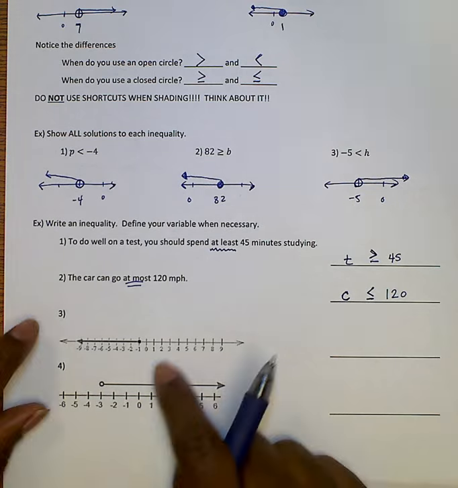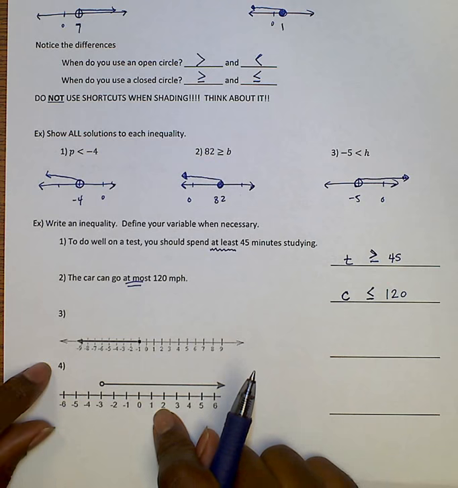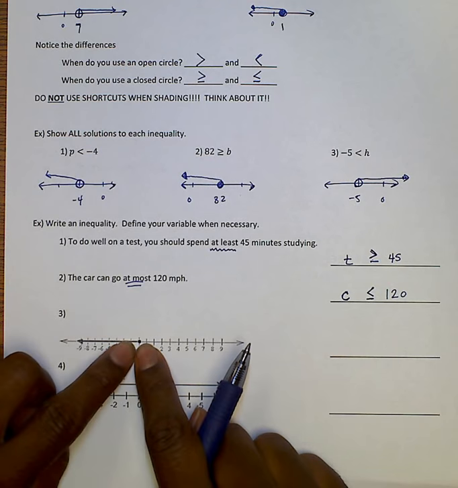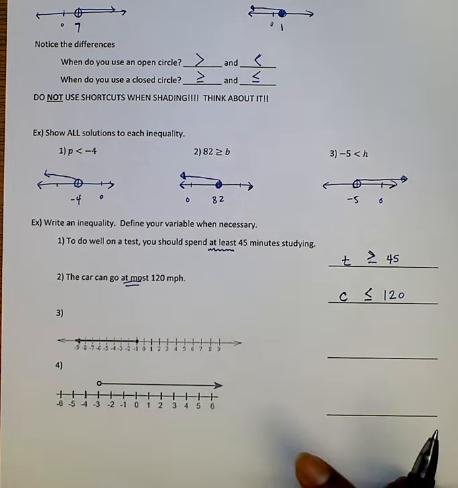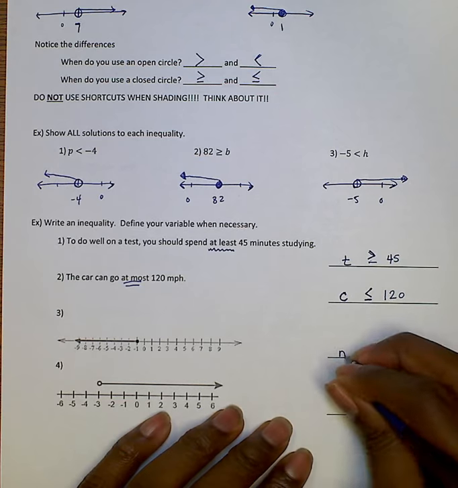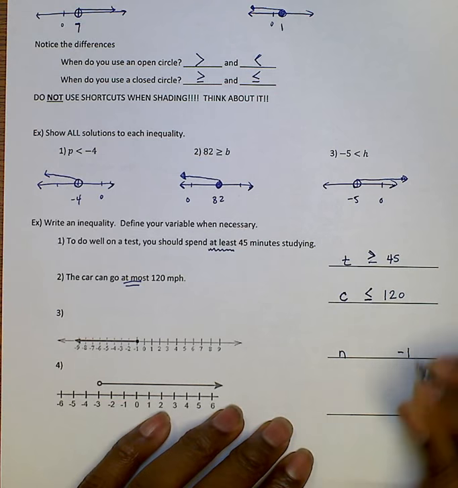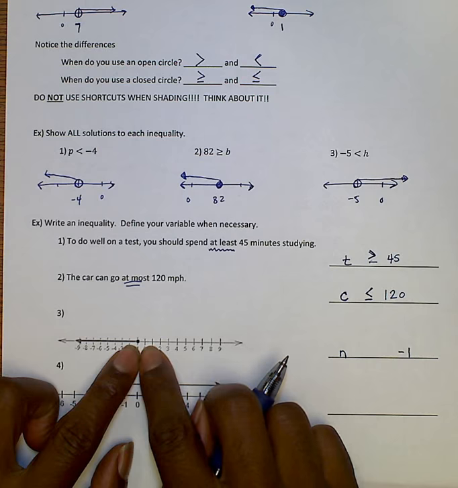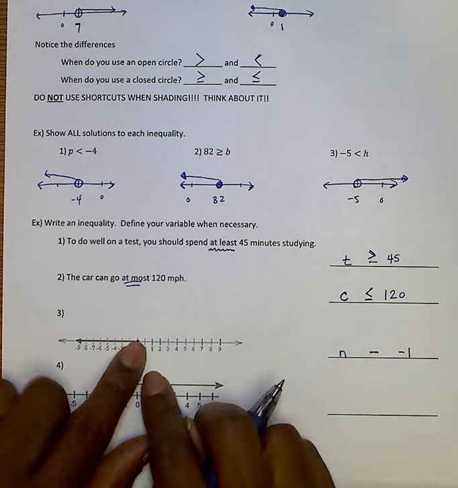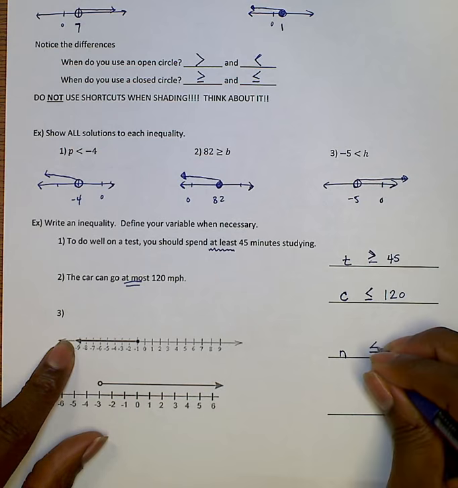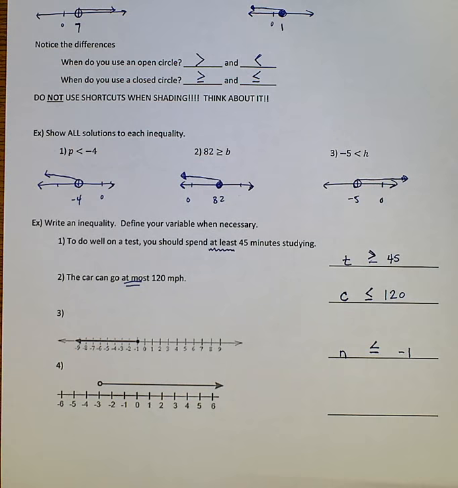Number 3 and 4, we're just given a graph, and so we're going to use that graph, see the type of circle, is it open or closed, see the direction of the arrow, and make our inequality from that. So I'm just going to say n and -1 for this situation. It's a closed circle, so I know there's going to be an or equal to, and the arrow's going to the left. So n is less than or equal to -1.